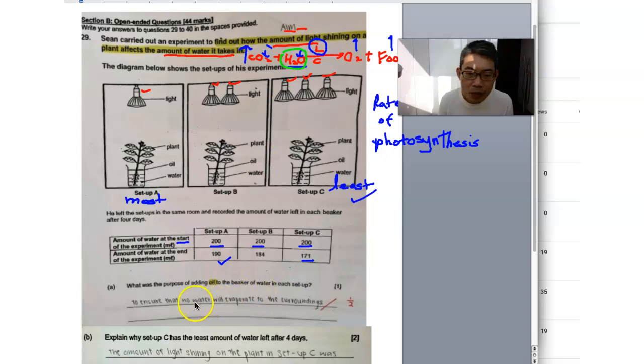So what's the purpose why you don't want the water to evaporate? I'm going to link back to the amount of water as what you're going to measure. So from the experimental setup point of view, you want the amount of water at the start to remain the same, and you want the decrease in the water to be only due to it being used in the process of photosynthesis.